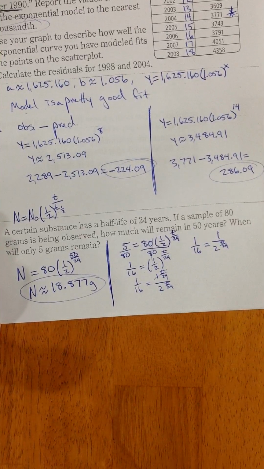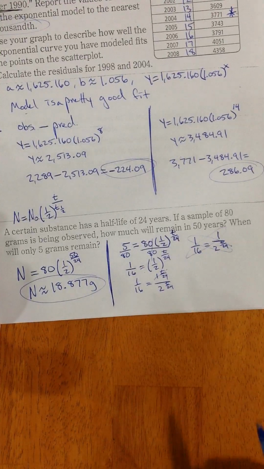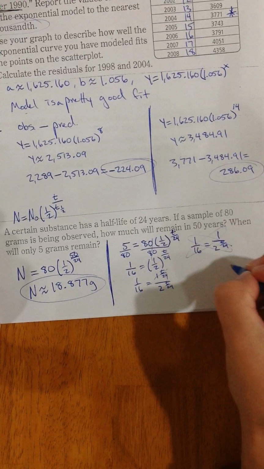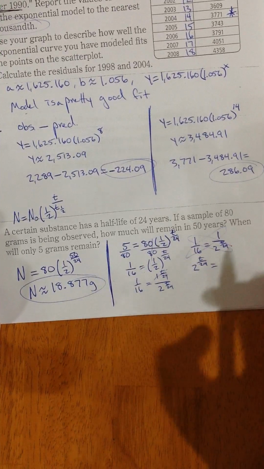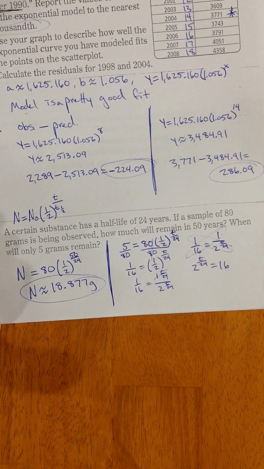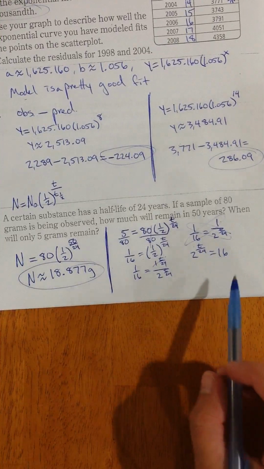And then my other thought here is we could think about this as cross products. If you remember back to some algebra stuff, what you can do is multiply the two things that are diagonal from each other when you have two fractions like this and set those equal to each other. So you could do the 1 times the 2 to the power of t over 24, set that equal to 1 times 16, which would be 16. That takes care of some of our issues because now it's not fractions anymore.